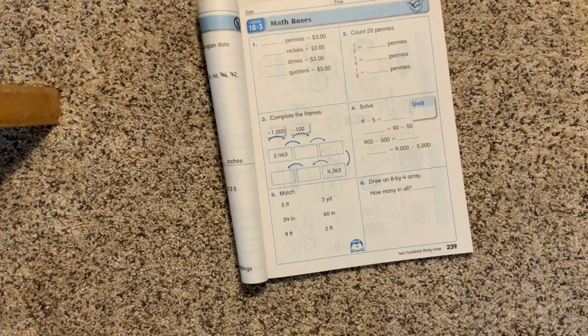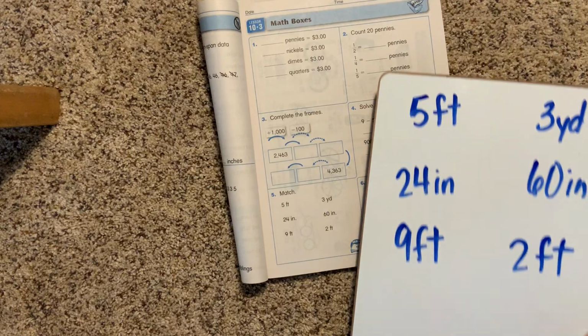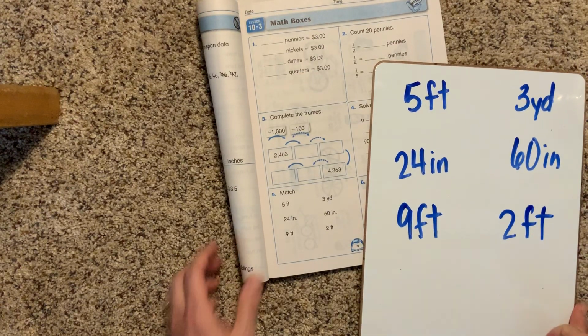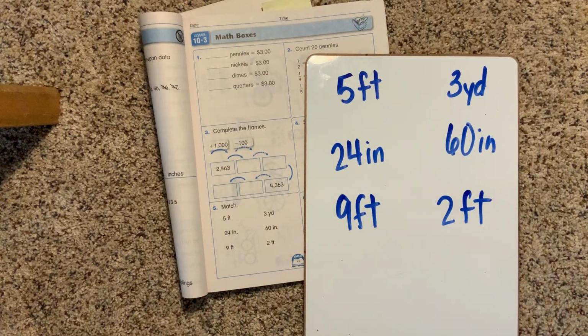So try to match those up. 5 feet is the same as, 24 inches is the same as, and 9 feet is the same as. Well, there's a few things that it can't be. So let's look at what we have here. We can eliminate a few of these answers.